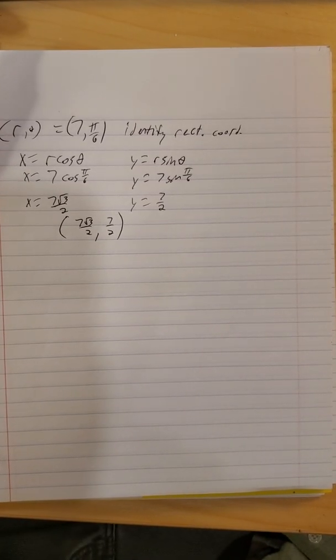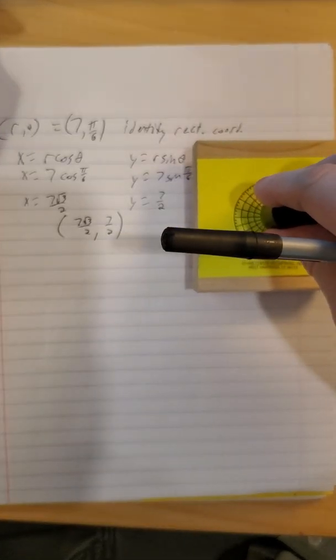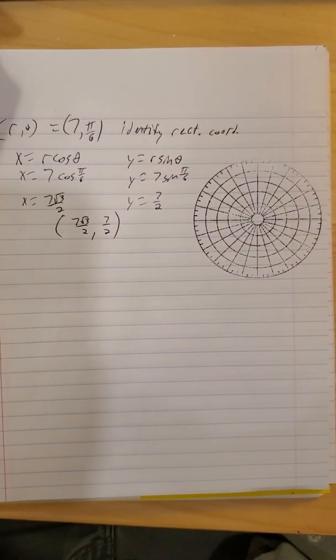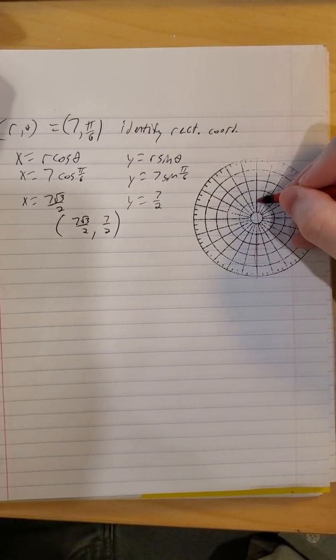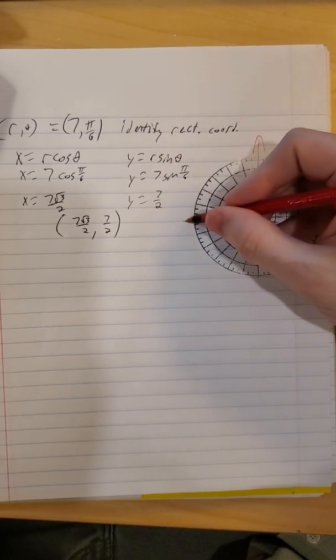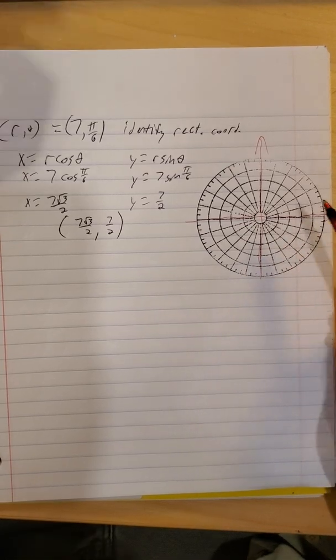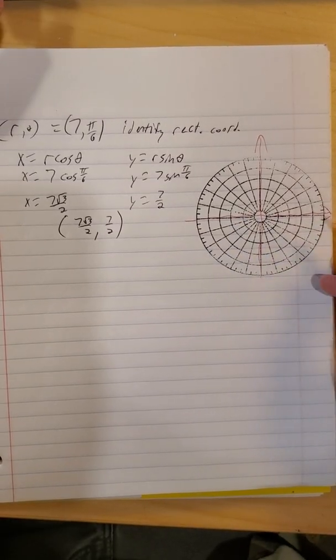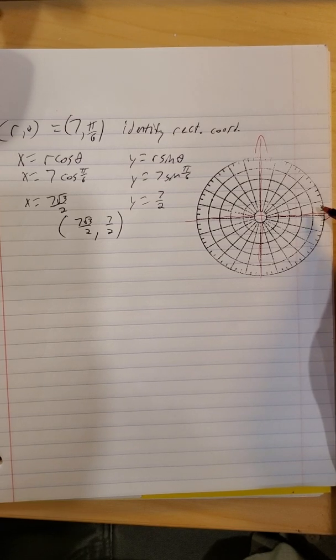And if I do just a quick sketch in polar coordinates, we can see that this would fit. I'll emphasize what would be the y-axis and what would be the x-axis in the rectangular mode. These are broken into, I believe, 15-degree increments.